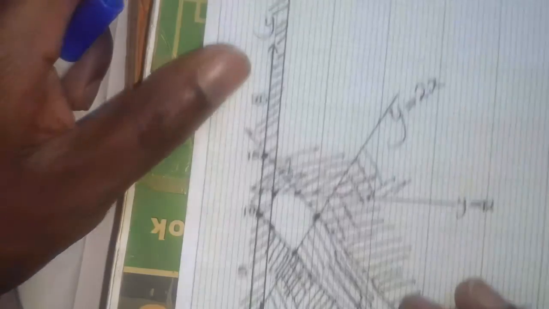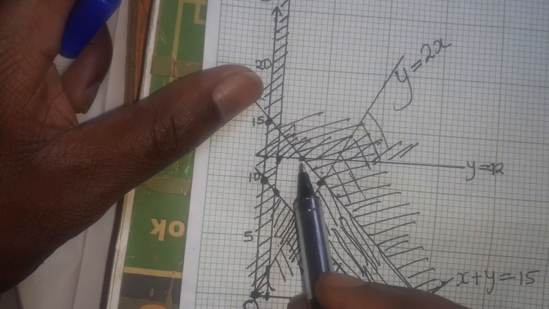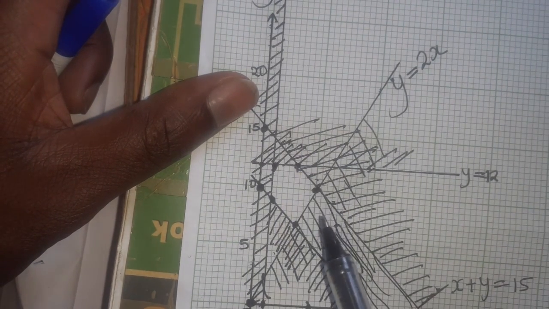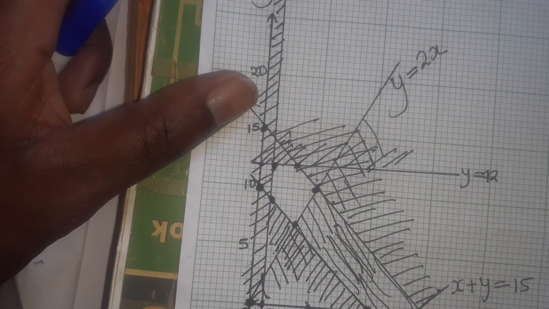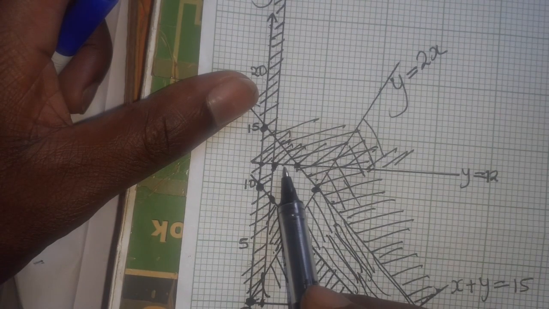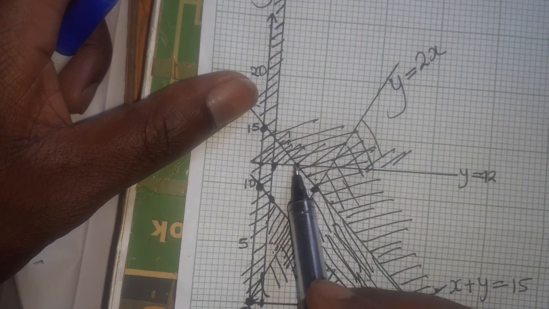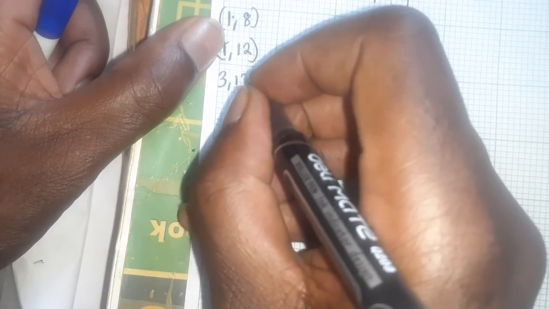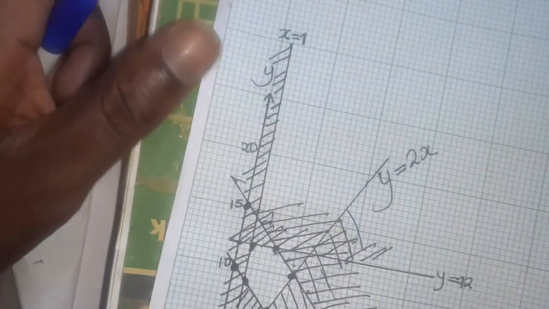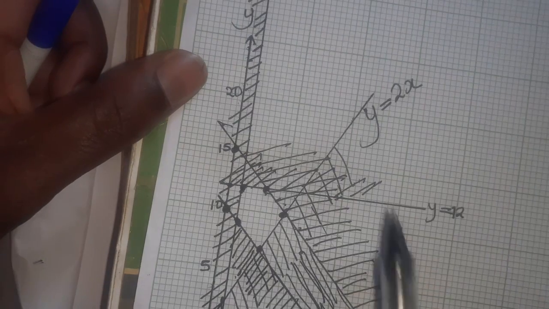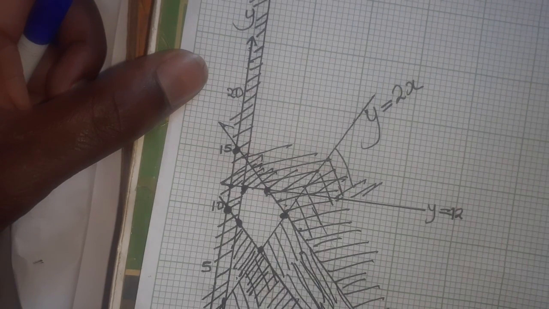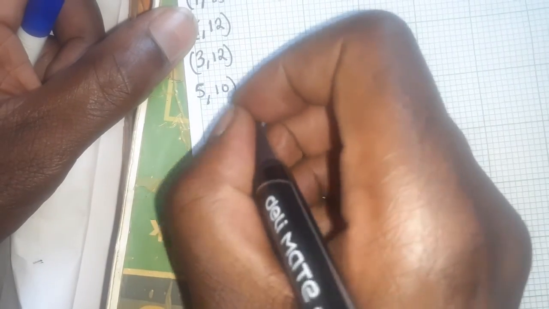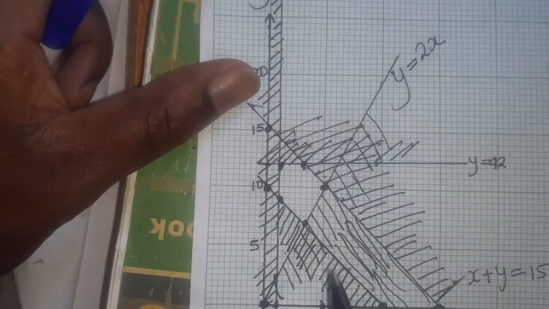Then now we go this way. What is this coordinate here? Here we can pick 1, 2, 3, 3 comma 12. This is 3 comma 12. So I'm going to write 3 comma 12. Then we come to this one here. What is this point? This is 5 comma 10. This is 5 comma 10.